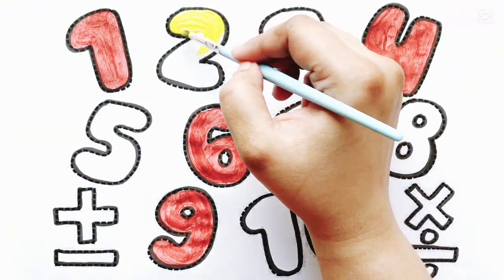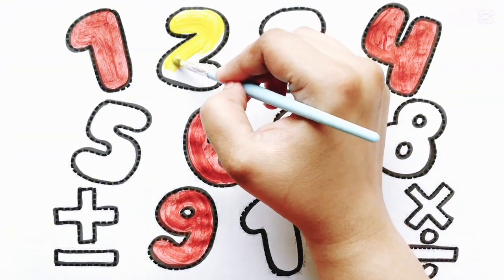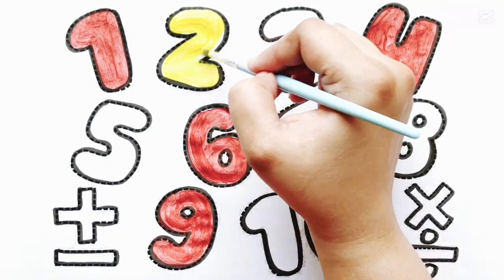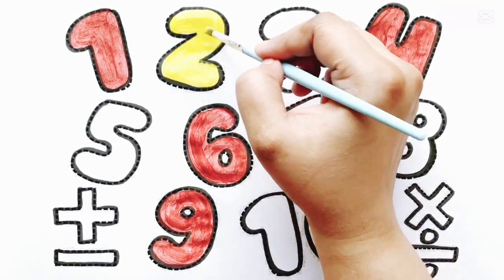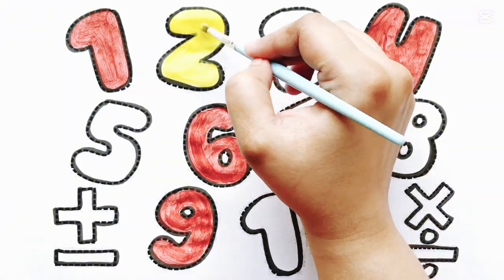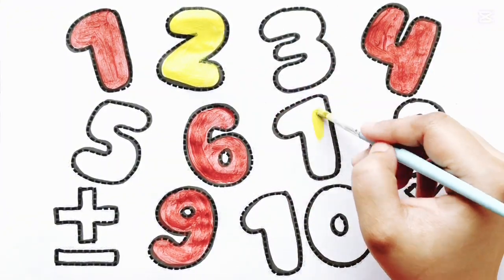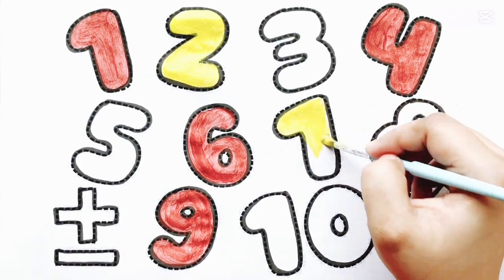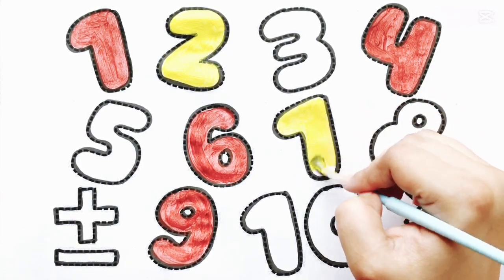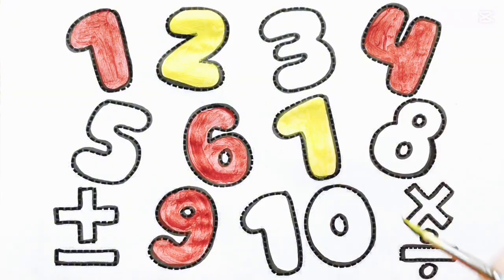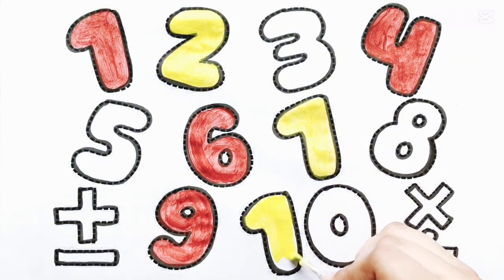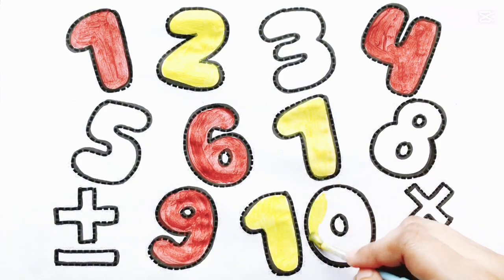Yellow color number 2. Number 7. Number 10. 1 and 0, 10.